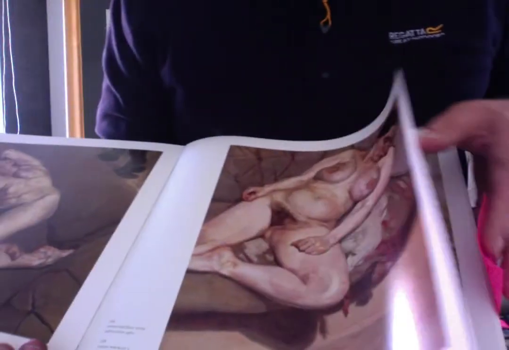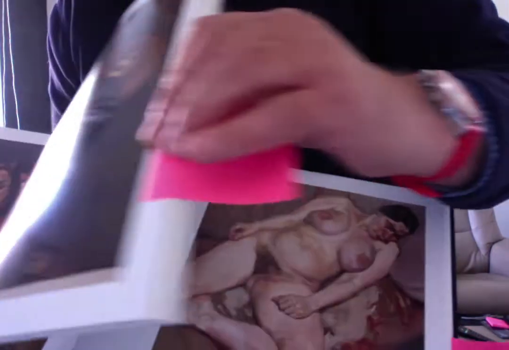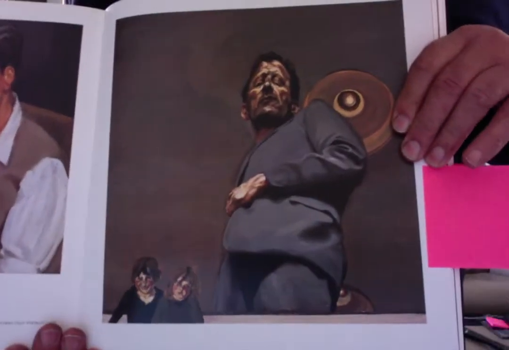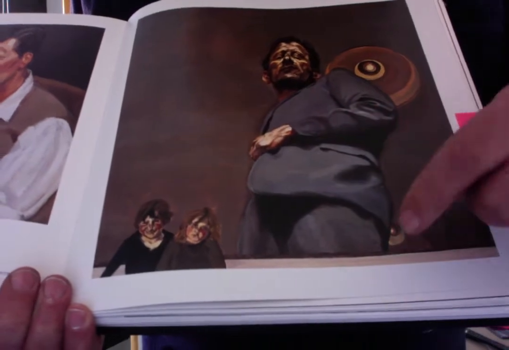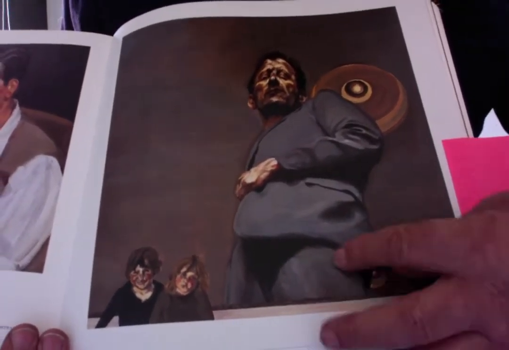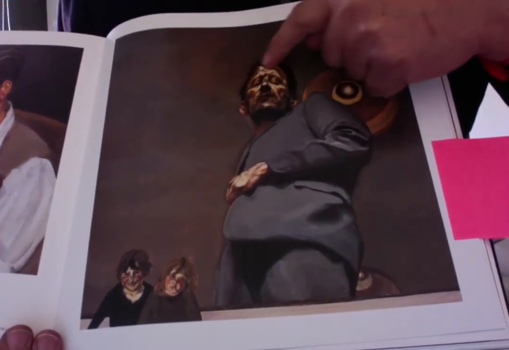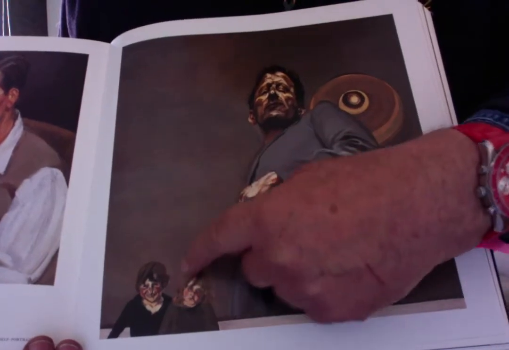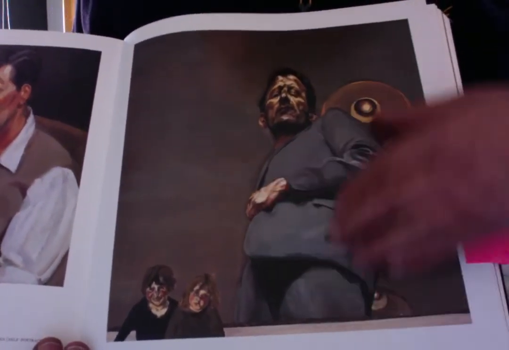Another example is this one, a self-portrait of Lucian Freud, and I like the way it's like the camera's down at the bottom, so this is much bigger, and as you go further away it gets smaller, so his head's a lot smaller. It's what you call foreshortening.